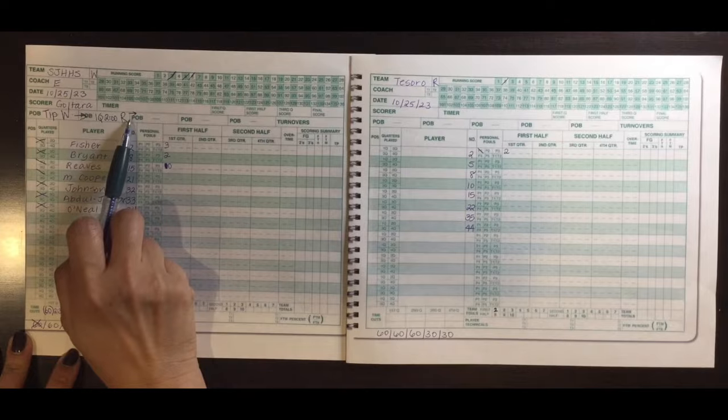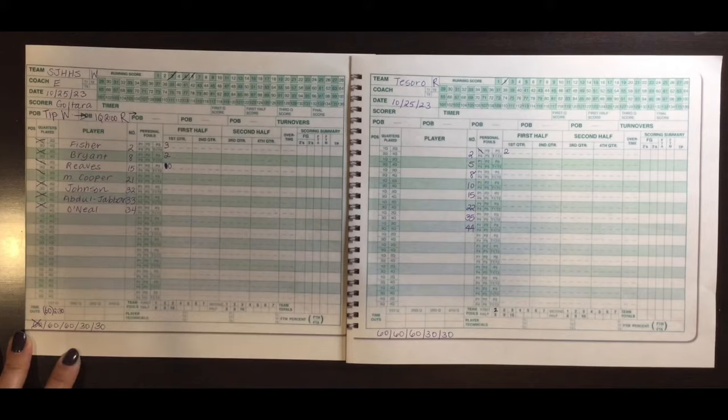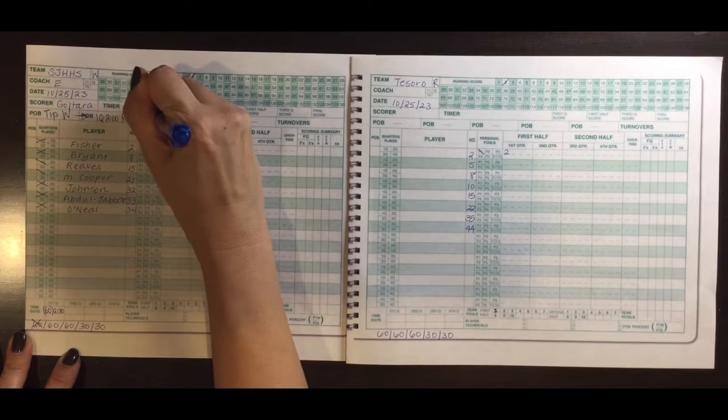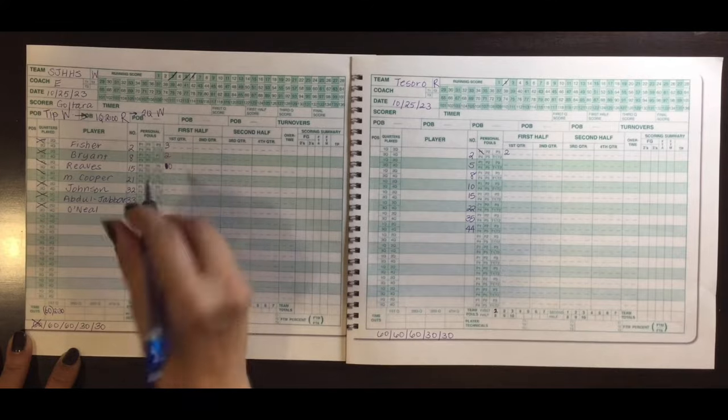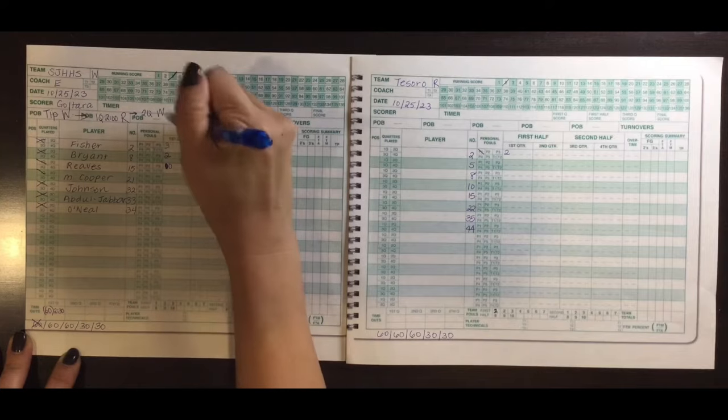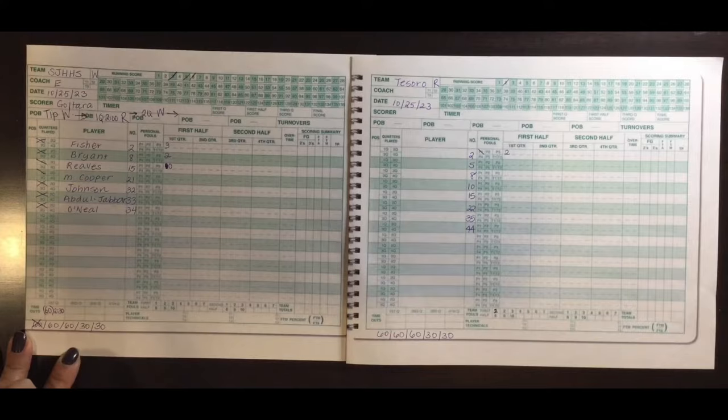If there is not another jump ball in this period, then in the second period, San Juan Hills white will get to inbound the ball. And then the way I would indicate that is I would put second quarter white. So now the second quarter has started, and white got the ball, so the next jump ball or possession of ball will be red. Hopefully that makes sense.